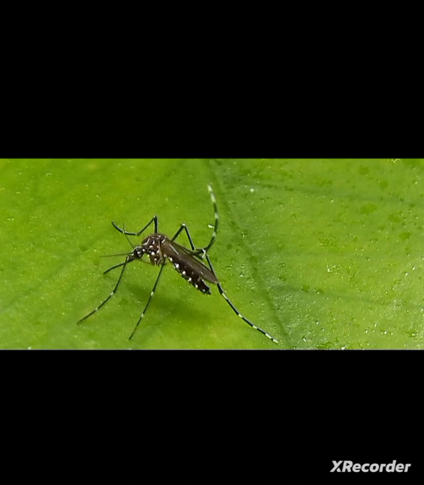Dengue fever is classified into three forms. The first one is classic dengue fever, the second one is dengue hemorrhagic fever without shock, and the third one is dengue hemorrhagic fever with shock. Dengue fever is otherwise known as breakbone fever. It is a common question in PSCs, breakbone fever.